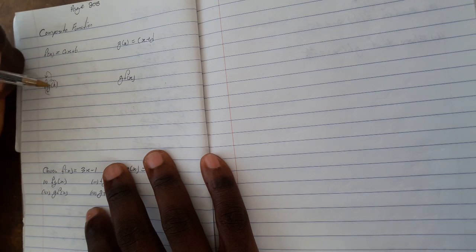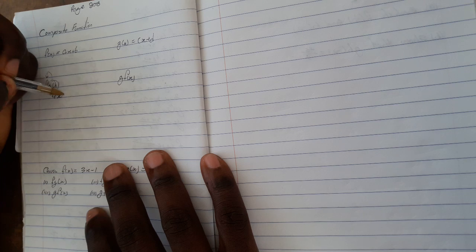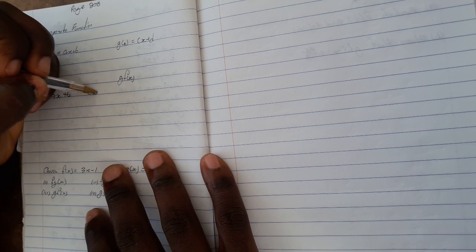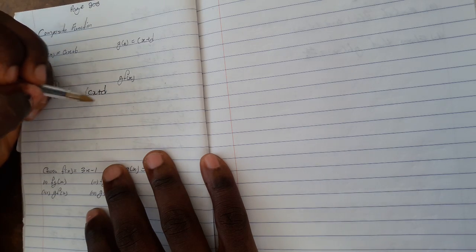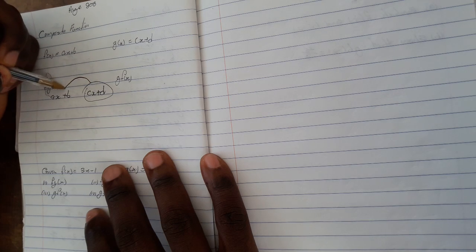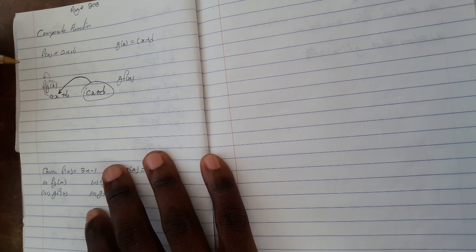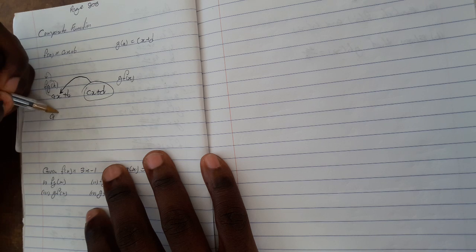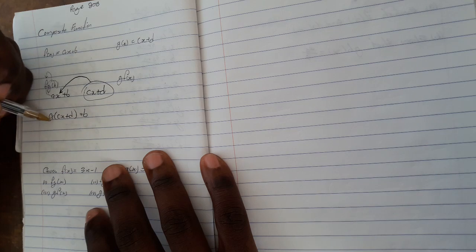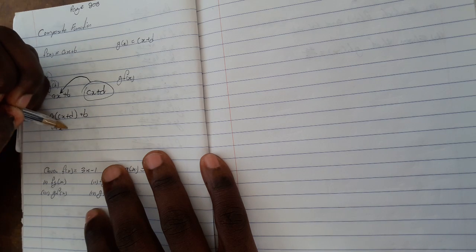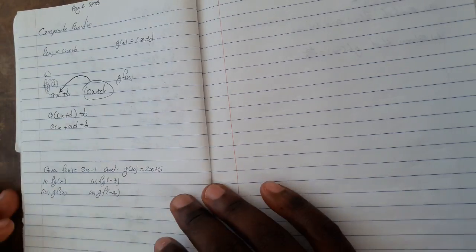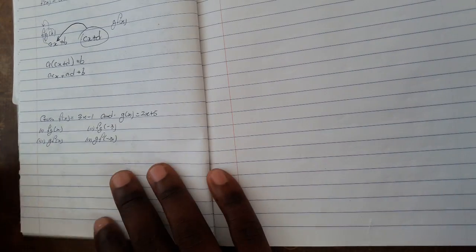The function f of x is on this side, so this is ax plus b, and the function g of x is on this side, and g of x is cx plus d. So this is g of x. This function, when composing, goes into that function by replacing x. So we have a times cx plus d plus b, acx plus ad plus b, and that's how you compose the function. Try that one.